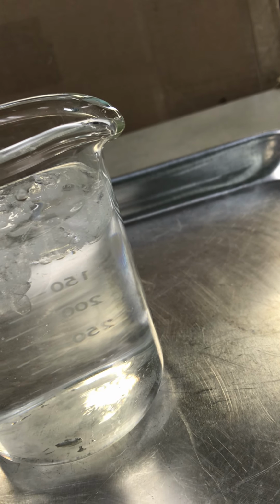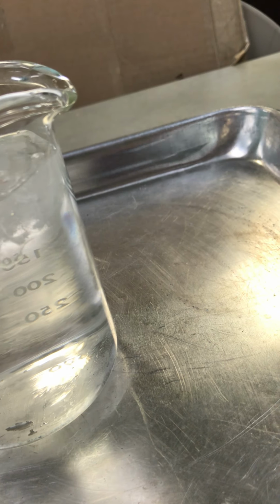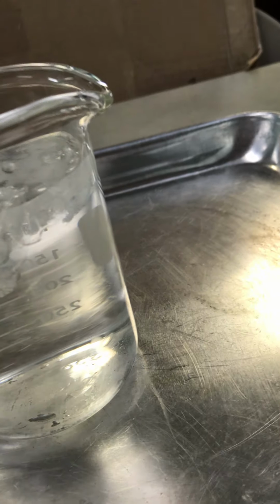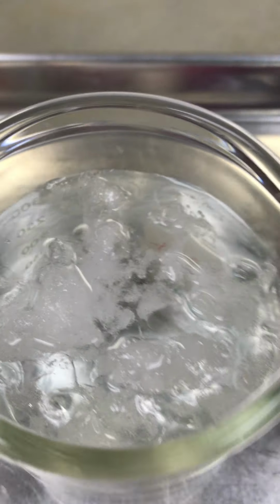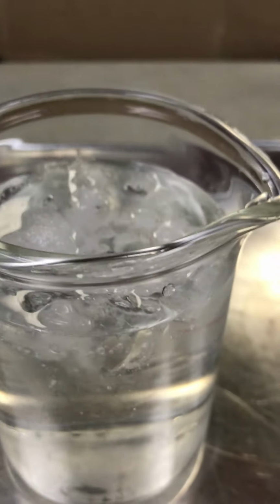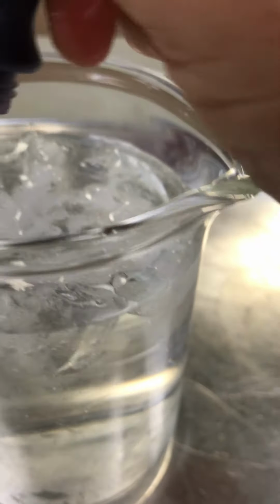Okay, so I have a nice layer of ice in my freshwater container, and I'm gonna add some food coloring. Now, the food coloring is going to track where the water that is produced as the ice melts goes. So remember, ice is less dense than water, right? It's floating on the surface. And I got a nice, good thick layer here. And what I'm gonna do is add some food coloring, my purple, and we're gonna see where it goes.